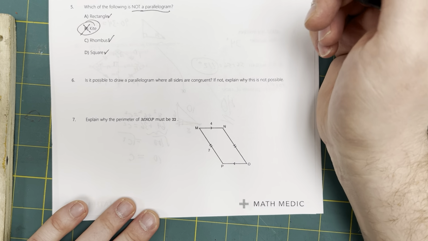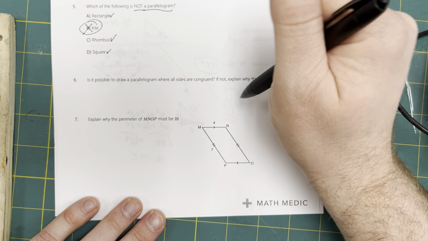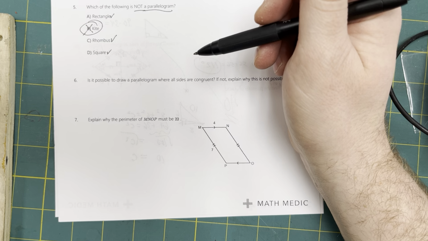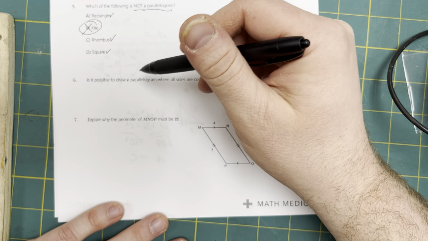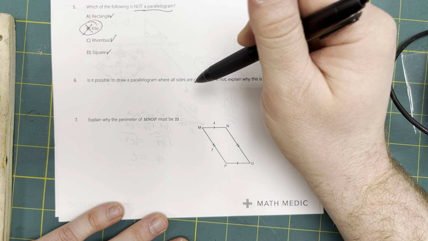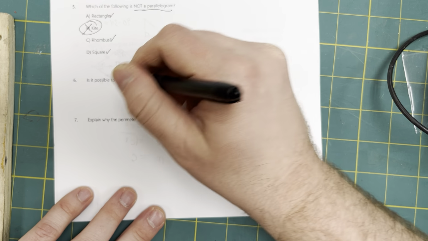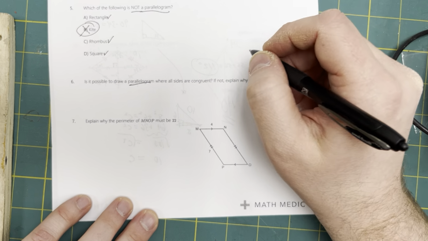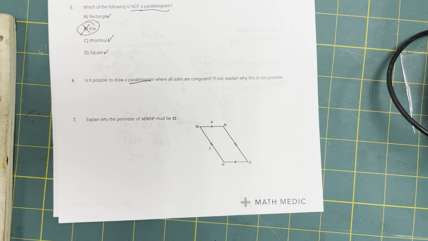Okay. I know in class I kind of rushed through some of these drawing ones, so I'll make sure I make this a little bit more clear. Let's see. Is it possible to draw a parallelogram where all sides are congruent? So a parallelogram, so we go look at the parallelogram family. And I've been talking about this, but I haven't actually pulled up an image of it, so let me just draw it real quick for you.